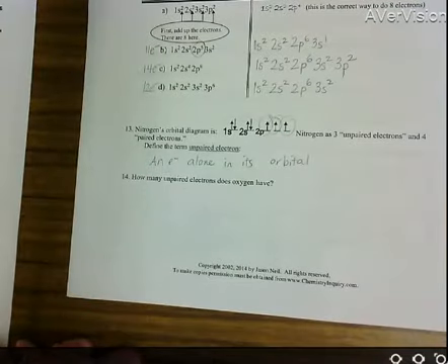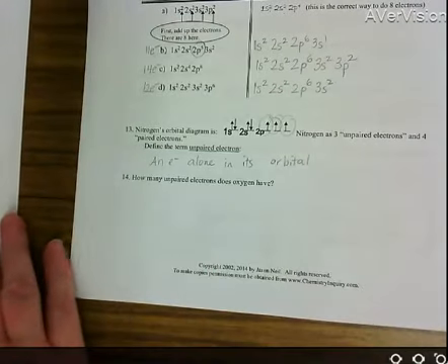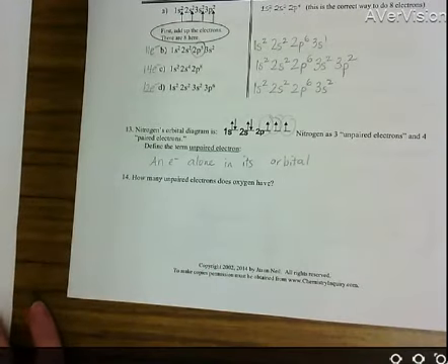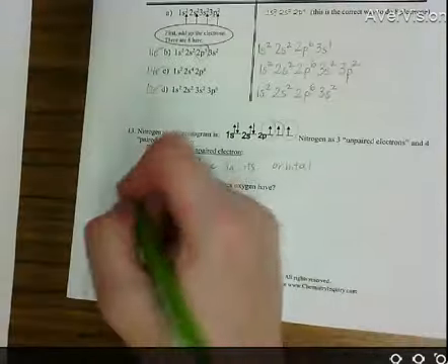How many unpaired electrons does oxygen have? Well, to do that for oxygen, we kind of need to do oxygen's orbital diagram, right? So oxygen has 8 electrons.